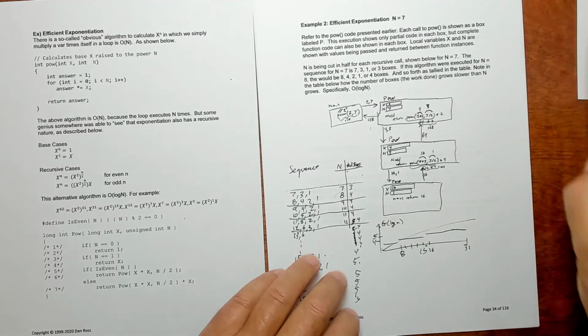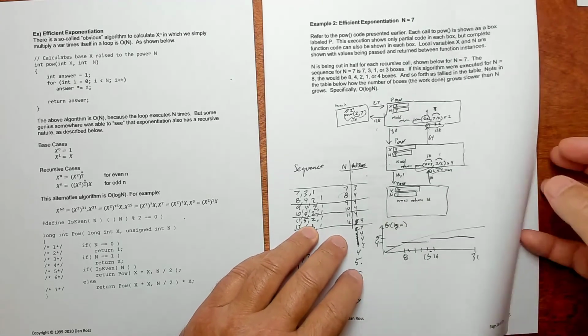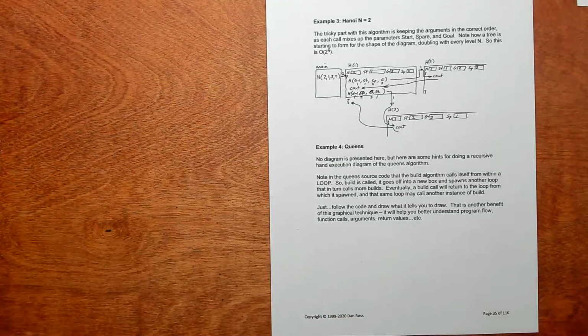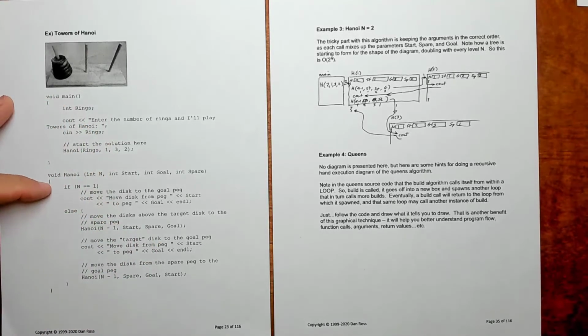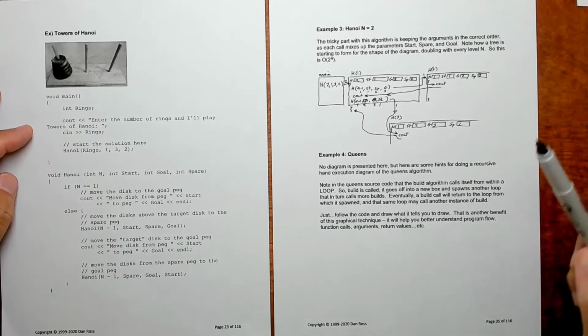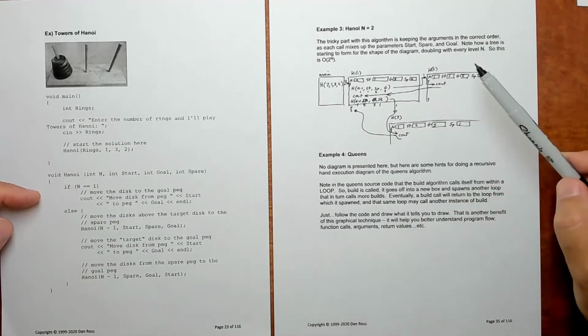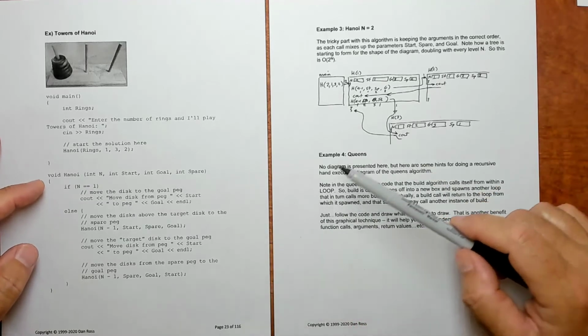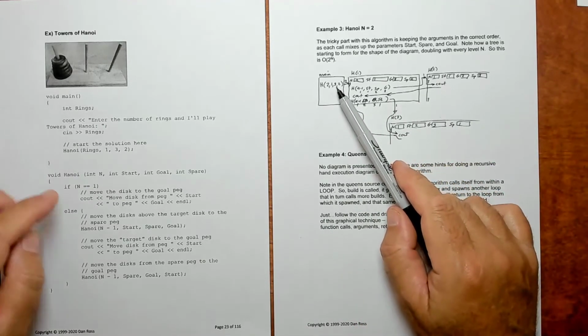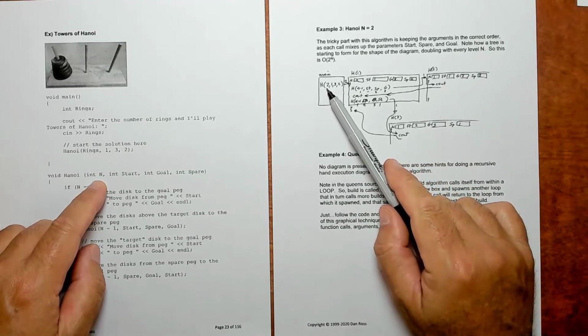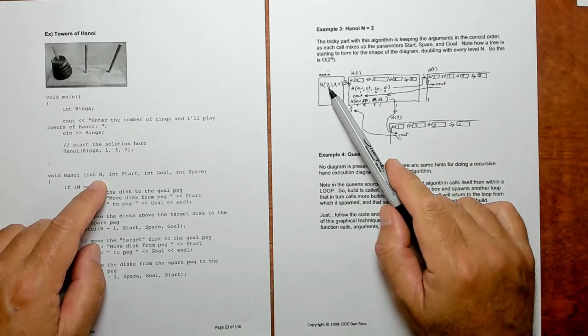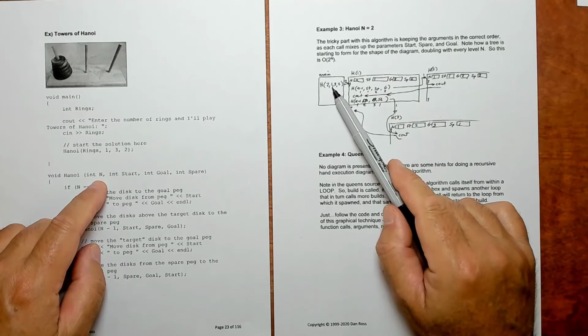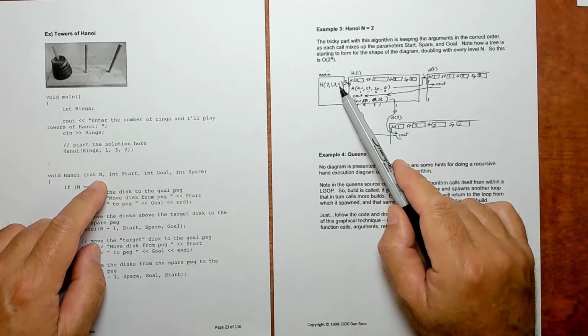Okay, let's look at another one. Let's look at Hanoi. Okay, I got the code from Hanoi, which is back up some pages in the notes. And let's see. So we're calling the problem size n is 2 here, and the start peg is the first peg, and the goal peg is 3, and the spare peg is 2.